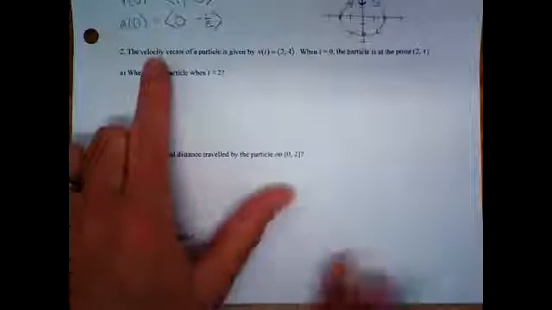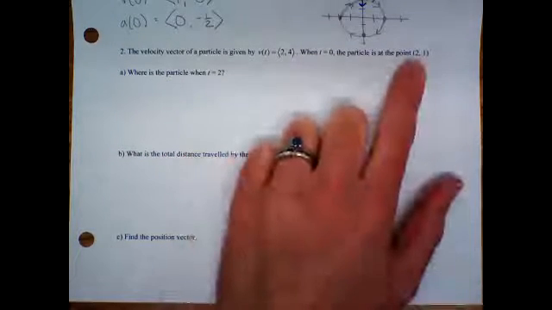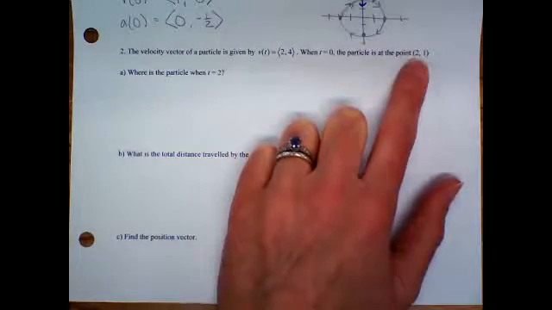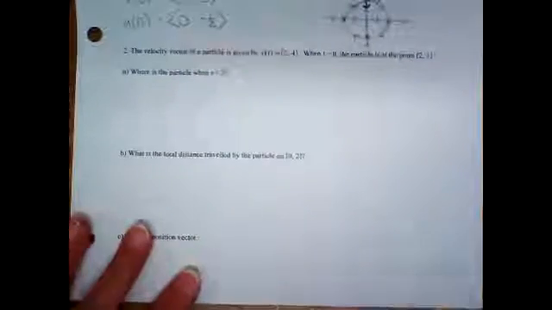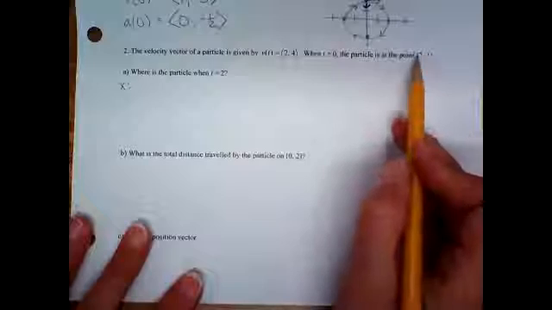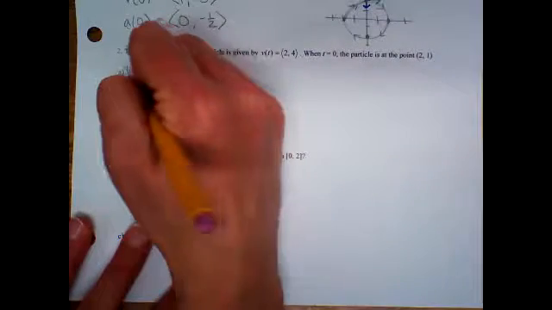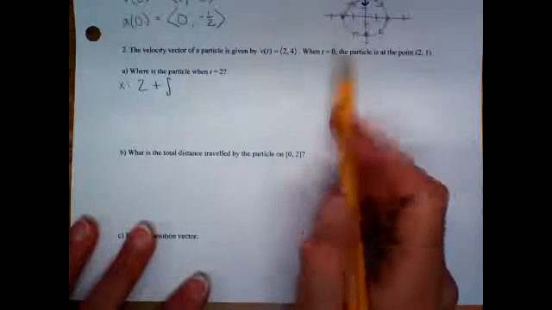All right. Velocity vector of a particle is given by 2, 4. At time 0, here's where the particle is. So that's your initial condition. This one's going to be really similar to the last one in the homework that we did. All right. So where is the particle at time 2? So let's do x first. We're starting at 2 right here, plus, and then we want our accumulation to start at what time? 0. Good. It was actually 0 this time.